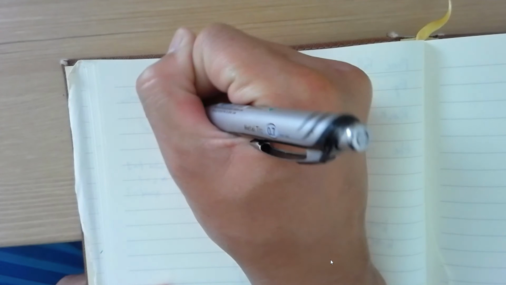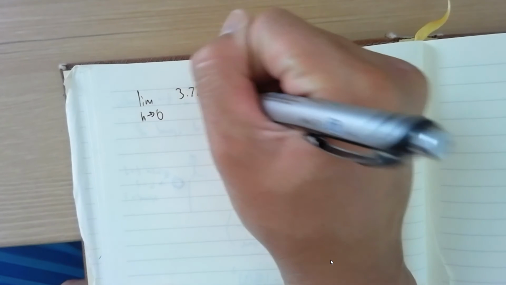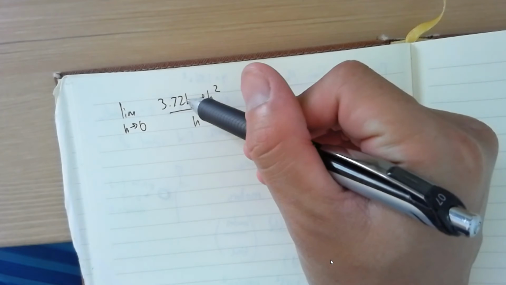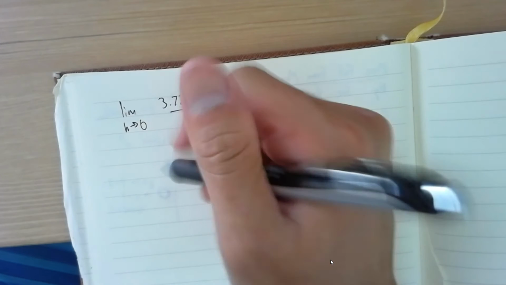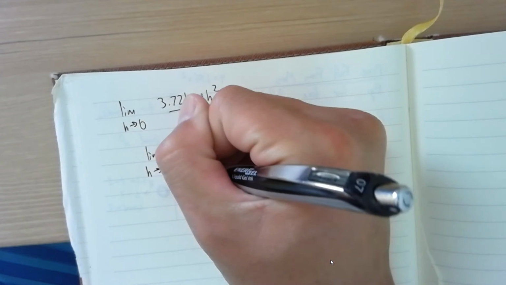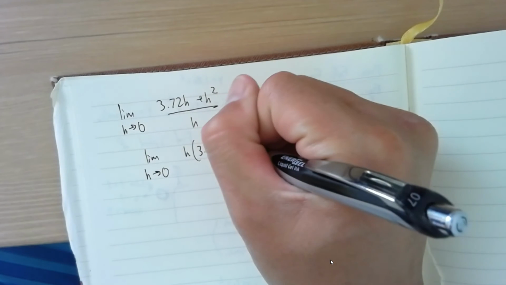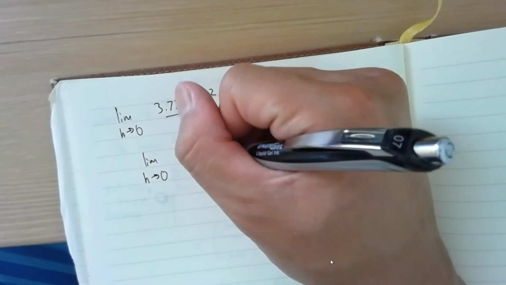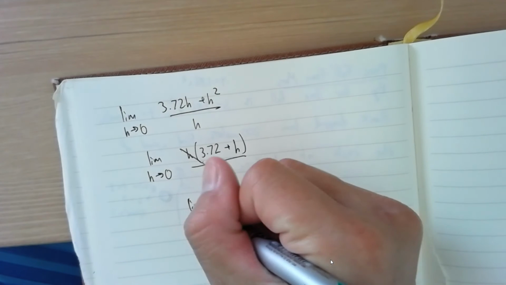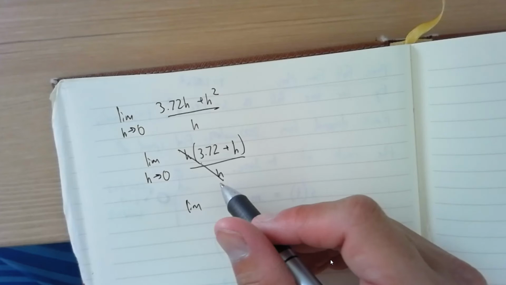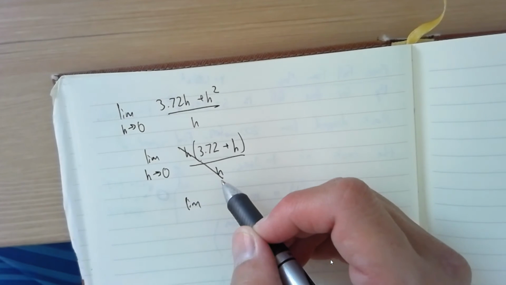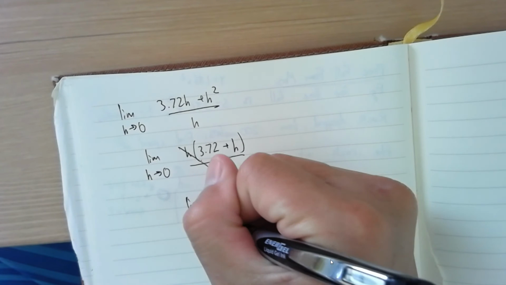So now I think we have the limit as h approaches 0 of 3.72h plus h squared over h. And if you notice, let's factor out an h out of both of these terms at the top. So you have the limit as h approaches 0 of h times 3.72 plus h, over h. These cancel out, and now I'm left with a statement where I can actually plug in h equals 0, because remember, if I tried putting that in earlier, it would give me a statement that doesn't exist, or infinity.